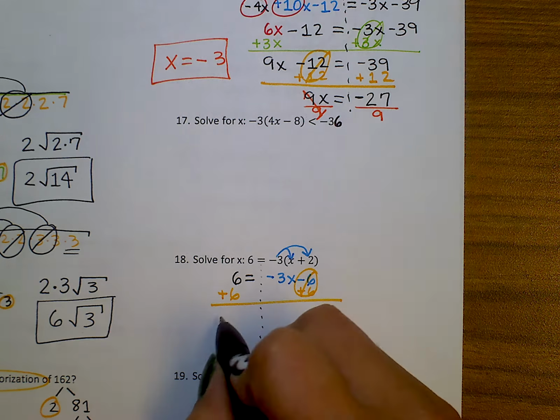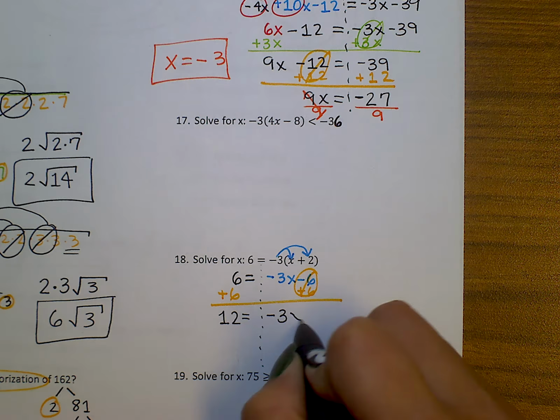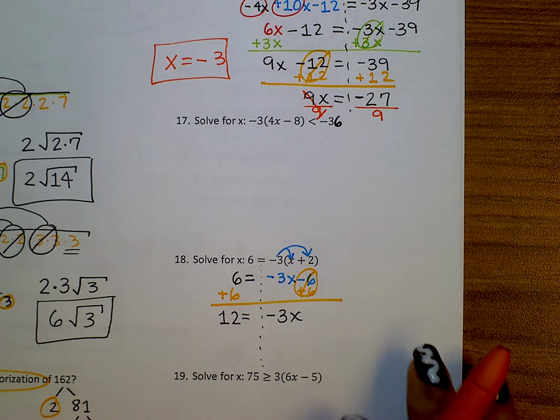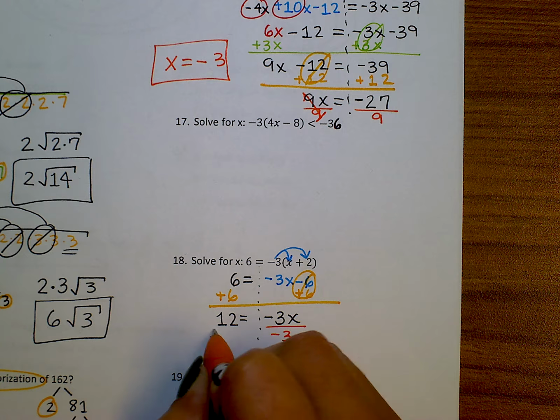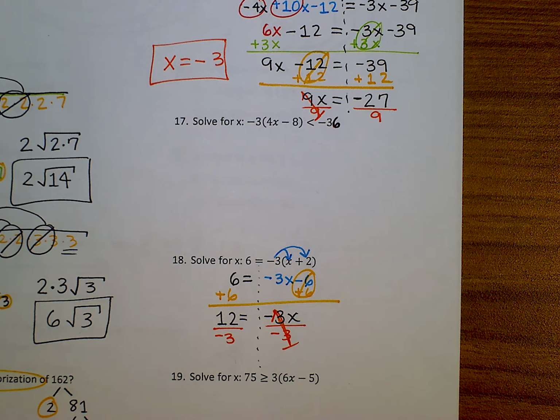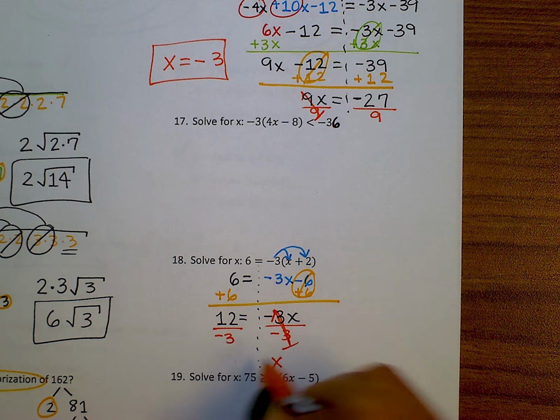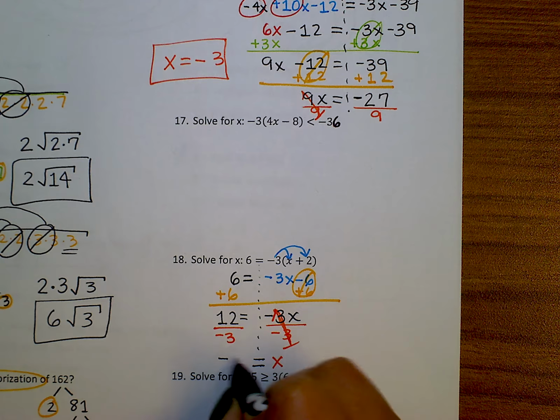That would give me 12 equals -3x. And lastly, we want to reduce that coefficient to 1 by dividing by it. So that leaves me with x equals -4.